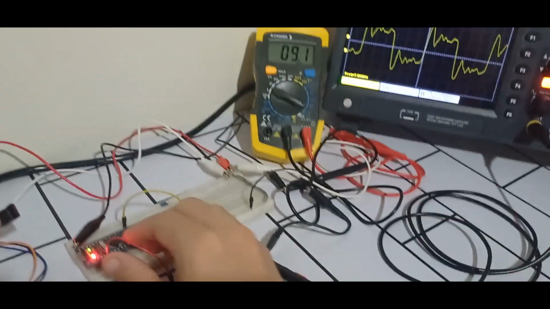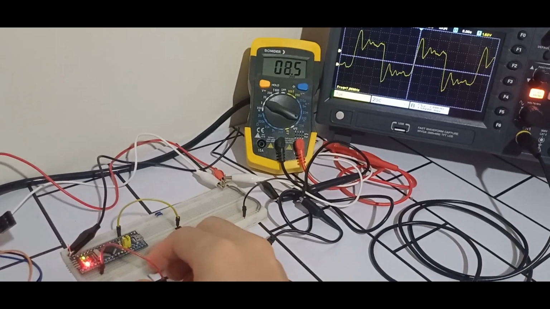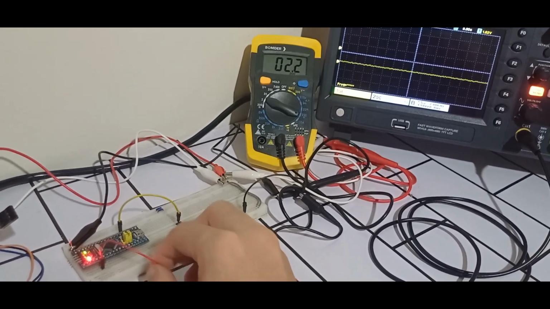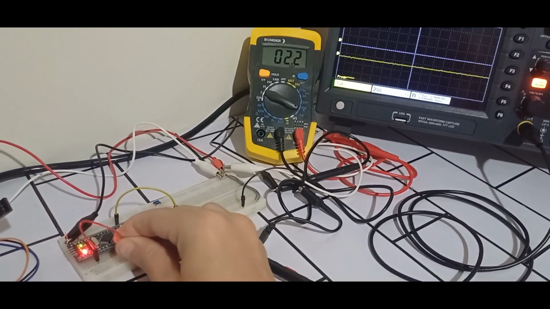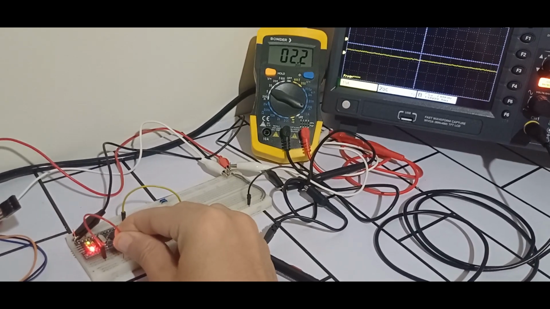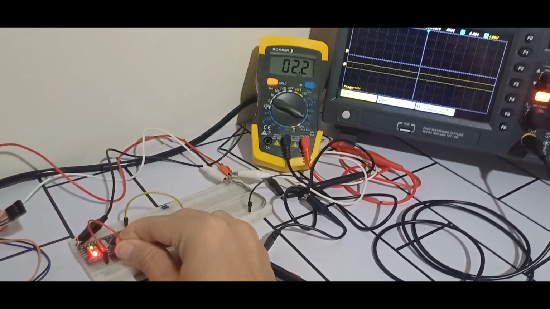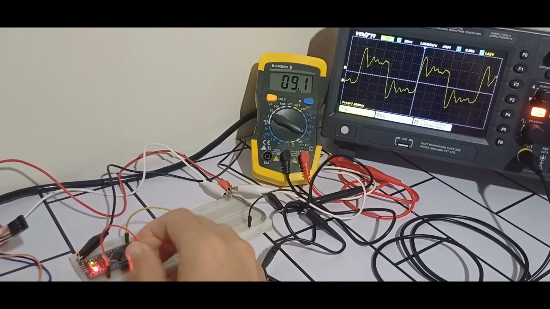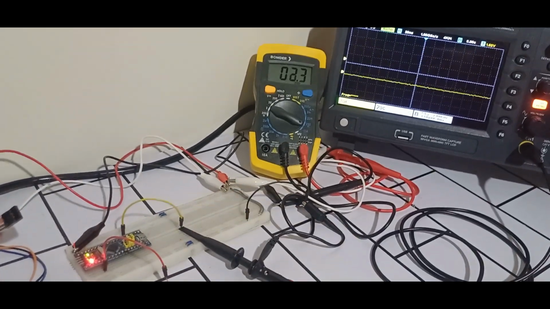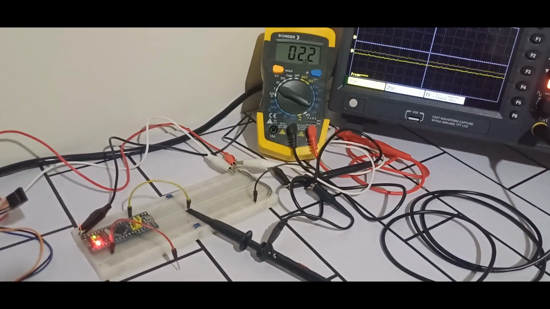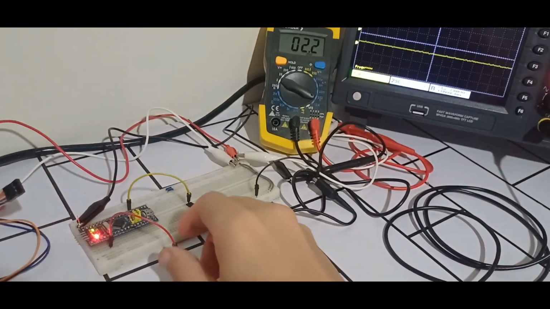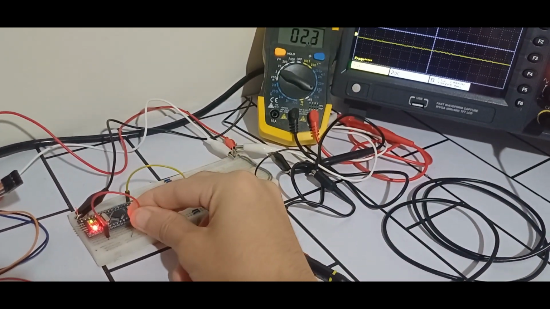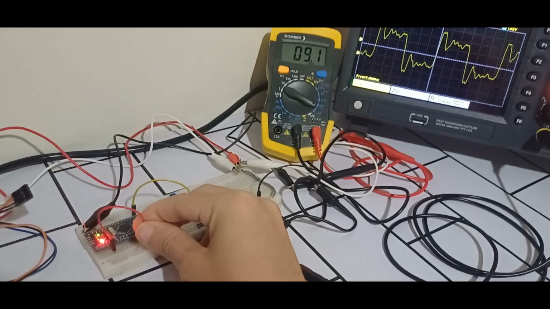Note that the LED is not blinking. This is because the code did not continue the execution. Every time that we leave the standby mode, it does not continue the execution. It performs a reset. That's why we never reach the code that makes the LED blink.